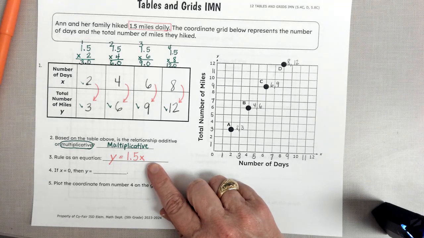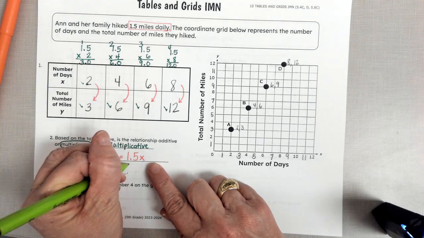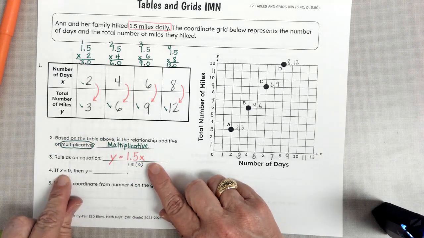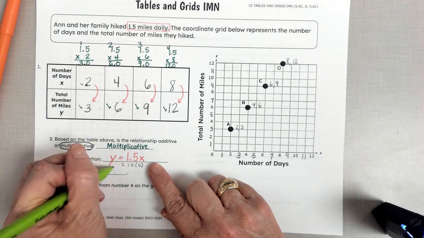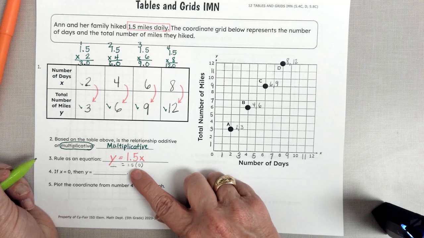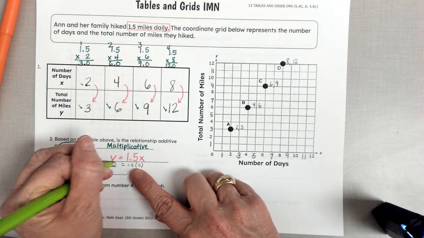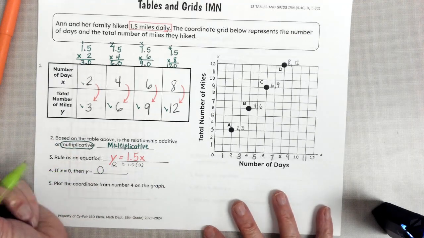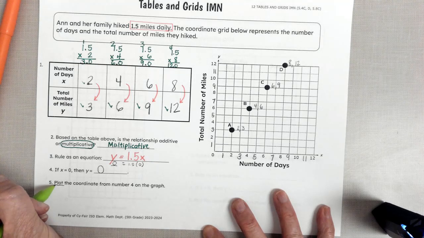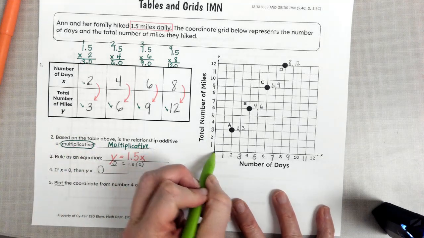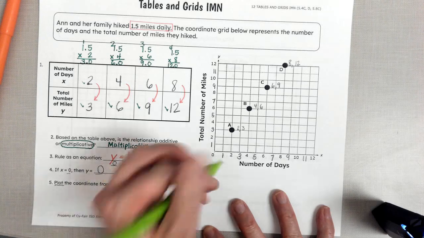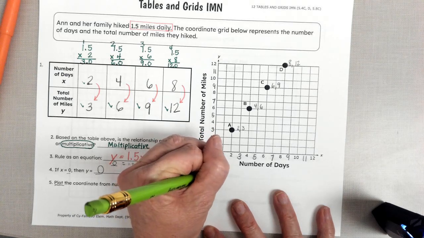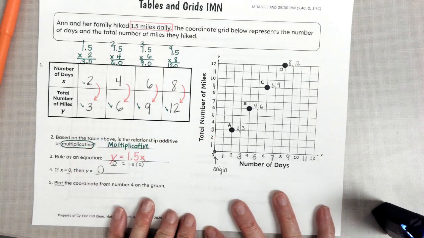So now if I want to substitute 1.5 times 0, because now 0 is x, what would be that y information? Well, anything times 0 is going to be what? 0. So our y coordinate is going to be 0. And the next thing they want us to do is plot that on the graph. So I'm going to go over to my graph. I'm going to find 0, 0, which happens to be the origin. That's right. That's what this is called, the origin. And I'm going to put it on the graph.